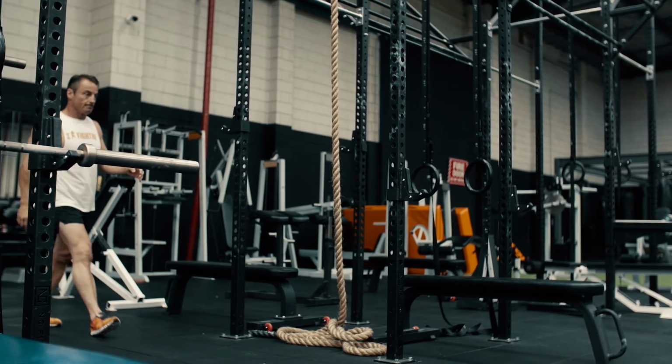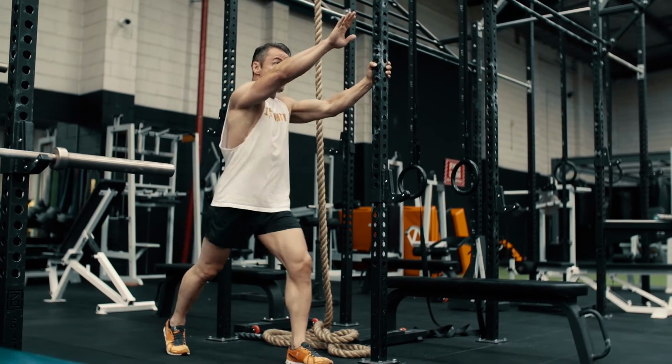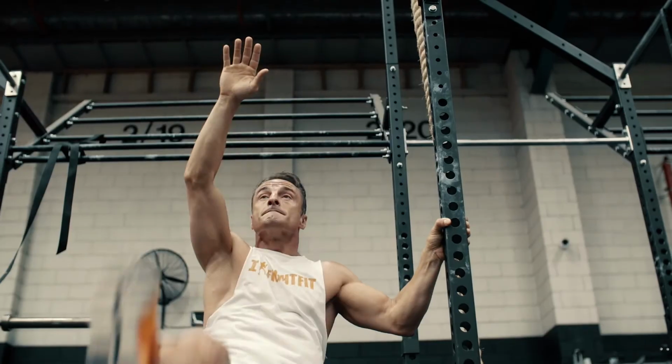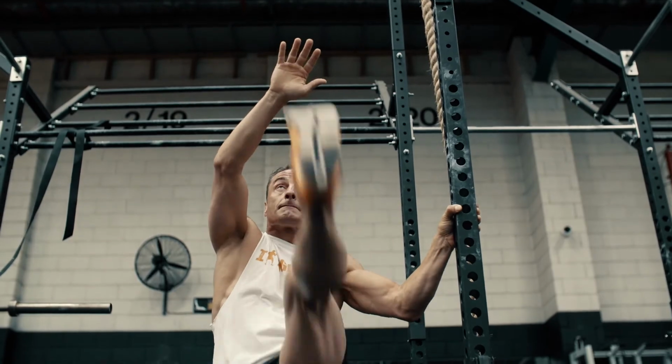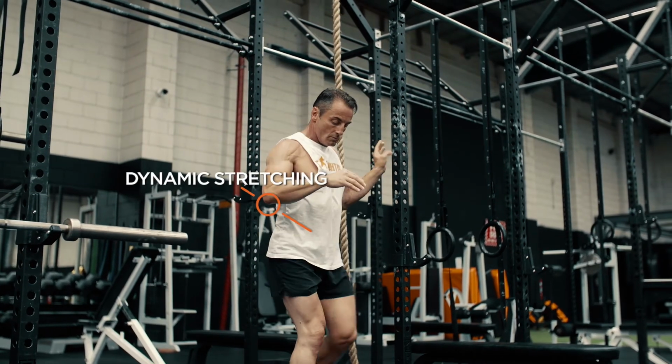We have another form of stretching called dynamic stretching. And dynamic stretching is where we might raise the leg up and down a few times in the air or move my arms dynamically, but through range of motion.